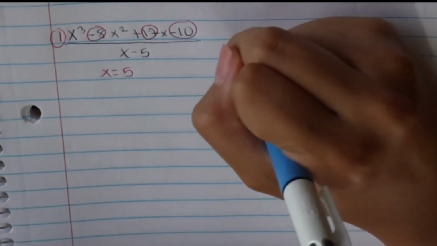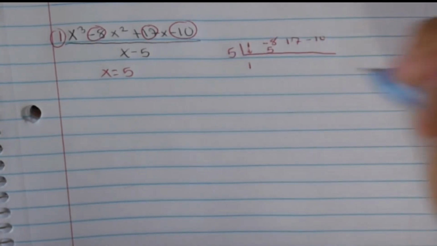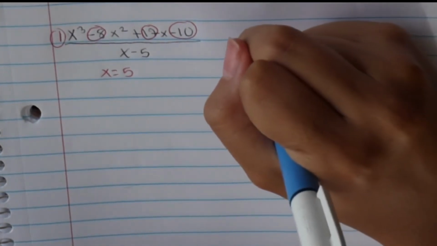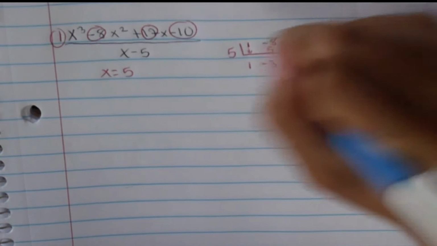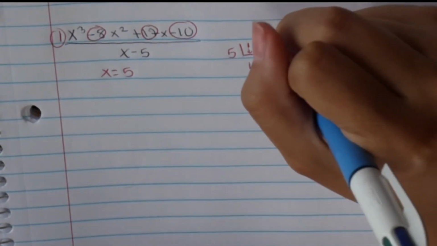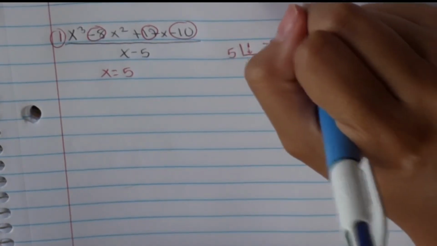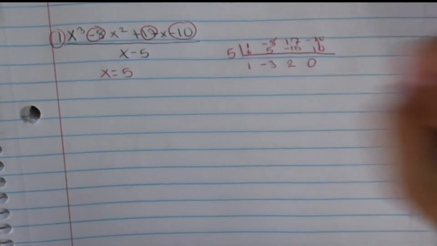As you know, we put our first constant down, multiply it by the divisor, we get 5. Add 5 to negative 8, we get negative 3. Negative 3 times 5 is negative 15. Subtract 15 from 17, we get 2. 5 times 2 is positive 10. These cancel out, you get 0.